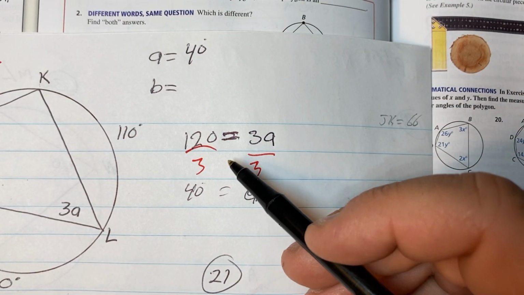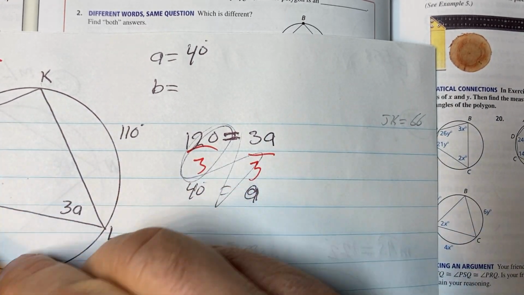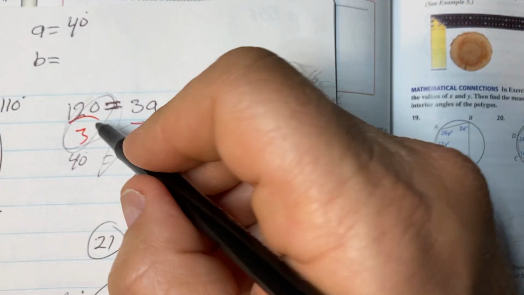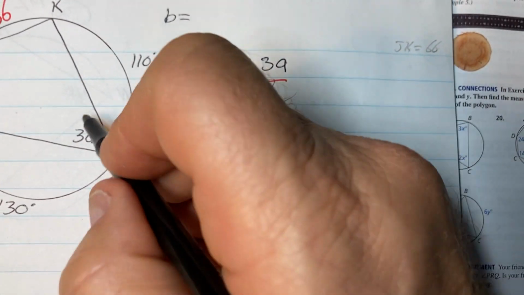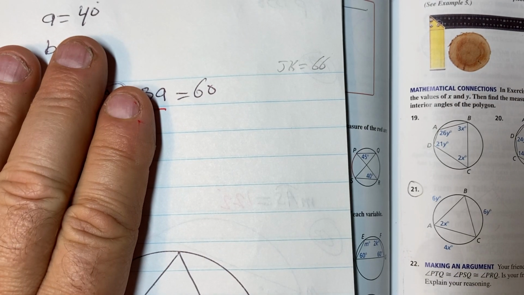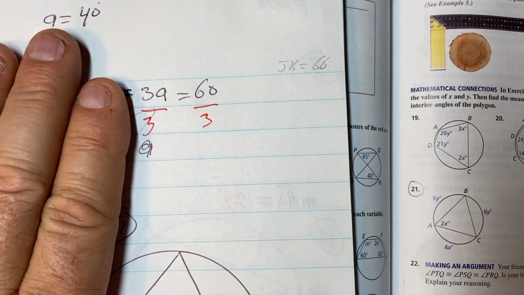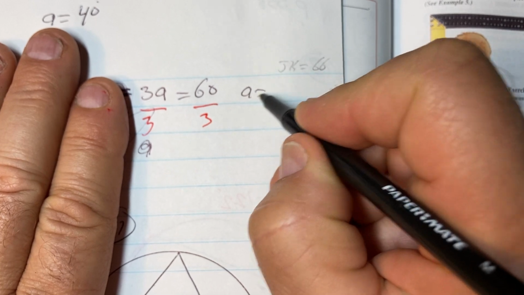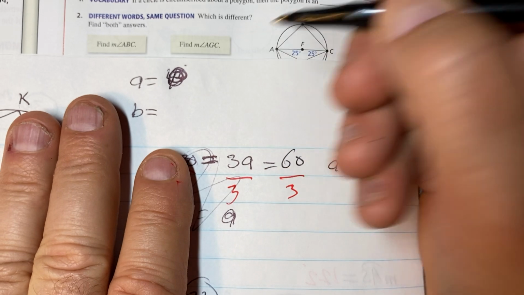Oh, wait, no, I blew that one. The entire thing is 120, and this is half of that. It's 60. What am I talking about? It's not 120, that's going to be 60. Bad teacher. That's going to be 60 degrees. Now divide both sides by 3. See, even I make mistakes. And A is going to be 20.